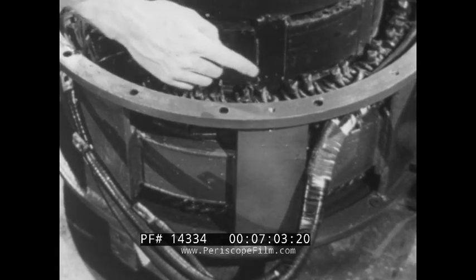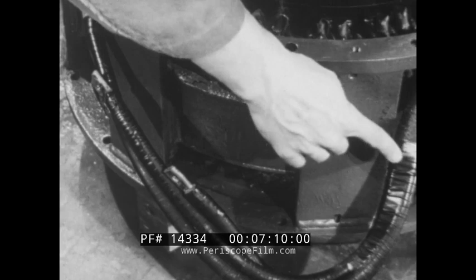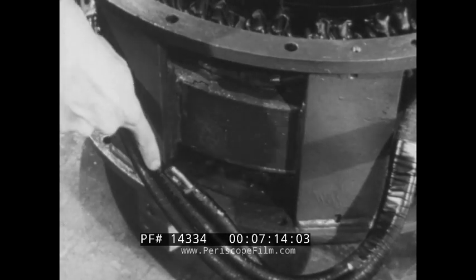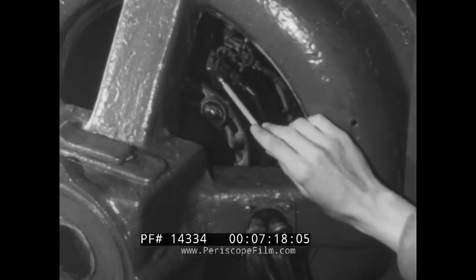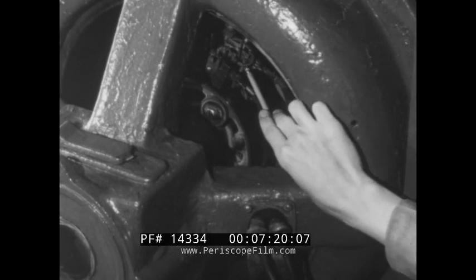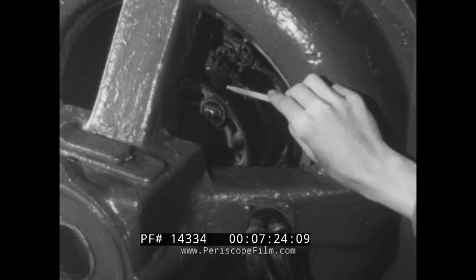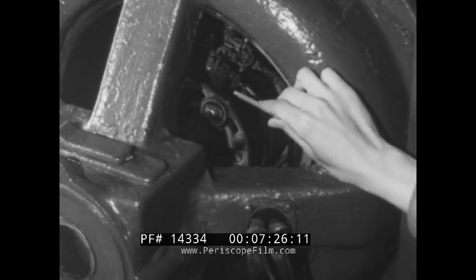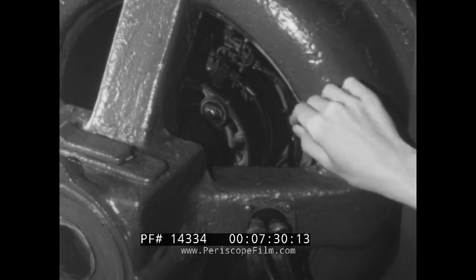The poles of the field rotate within the armature to avoid the use of slip rings and to obtain direct connections to the load. Brushes and slip rings are used, however, to connect the AC generator to the outside low-voltage DC source needed to excite the field. Sparking brushes at low voltage does not represent a serious problem.